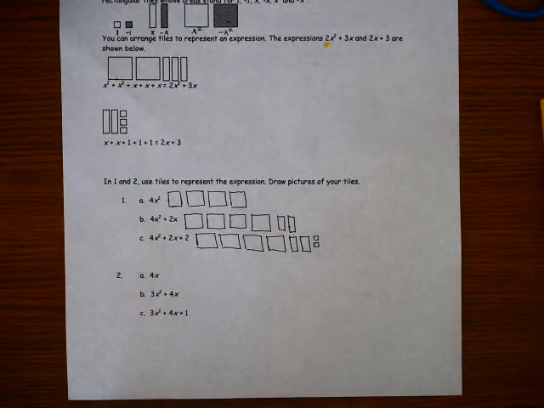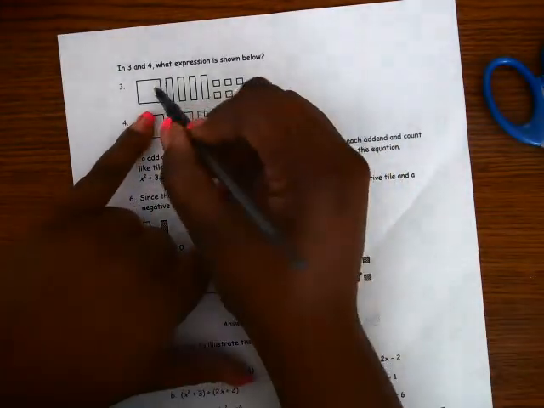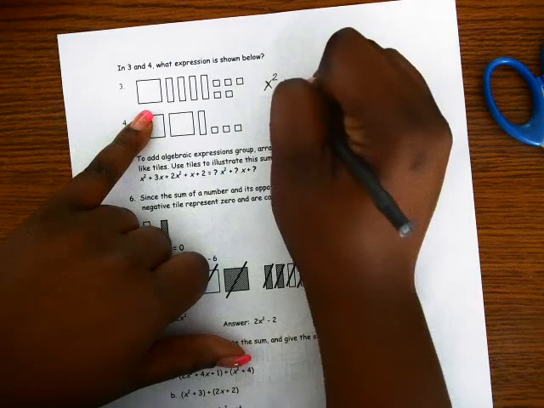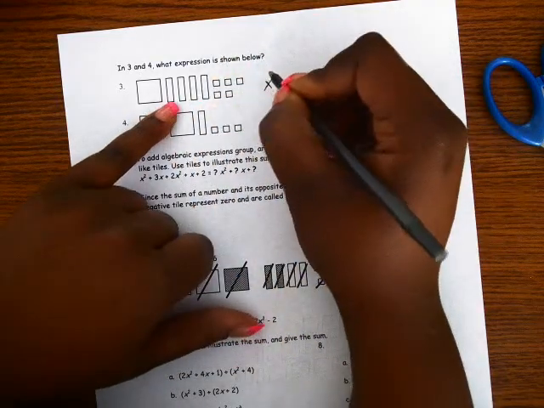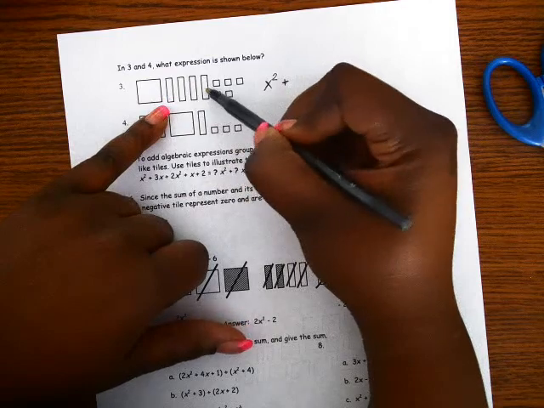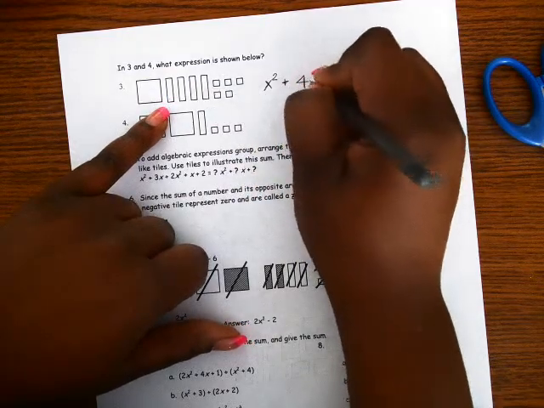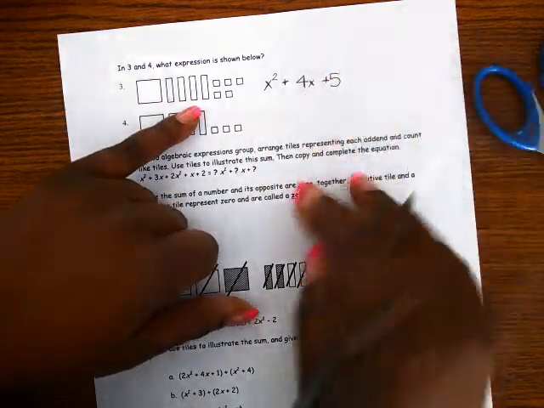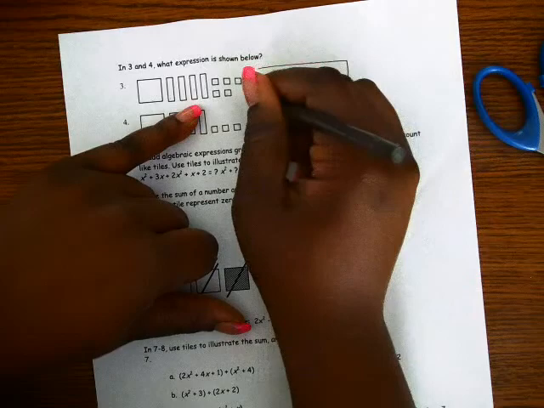All right, I believe that you can do the next one on your own: 4 bars, 3 big squares, 1 little one. Do that. The next one says, what expression is shown below? Well, I know that this stands for my x squared, and I only have one of them, so I'm going to put x squared. Remember, we're putting these together, so it's addition. 1, 2, 3, 4 of the x's, and 1, 2, 3, 4, 5 ones. So this is your expression. You would do the same with number 4.